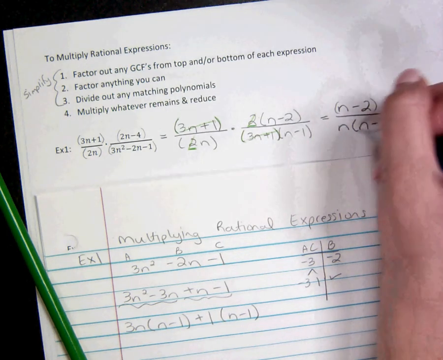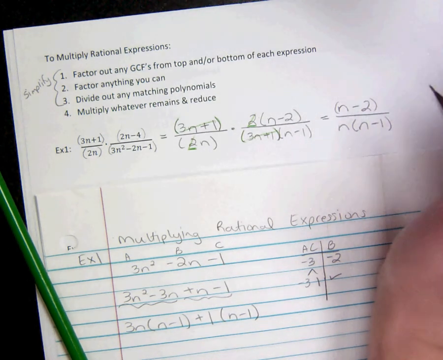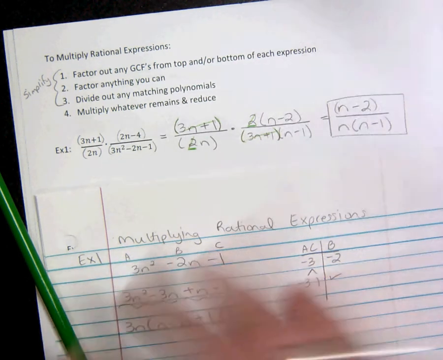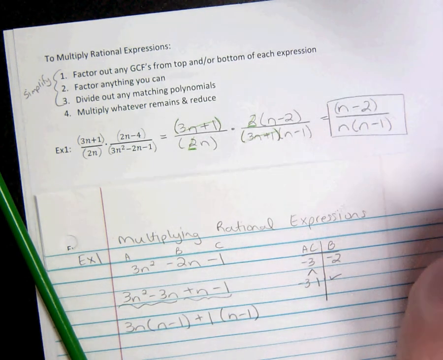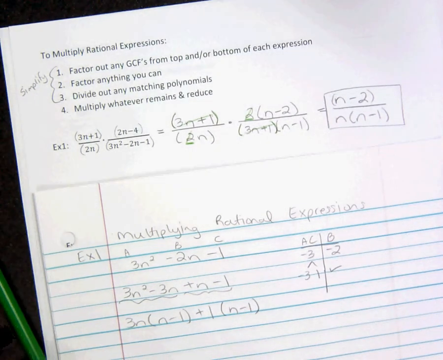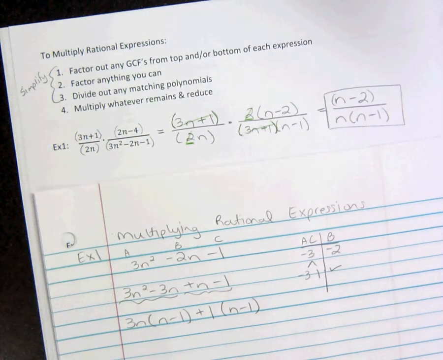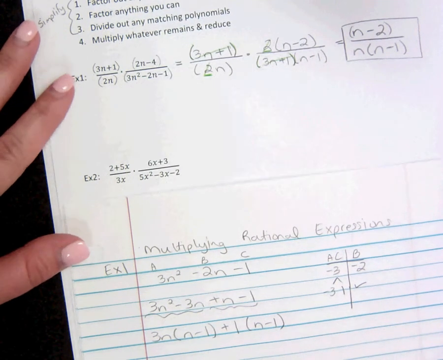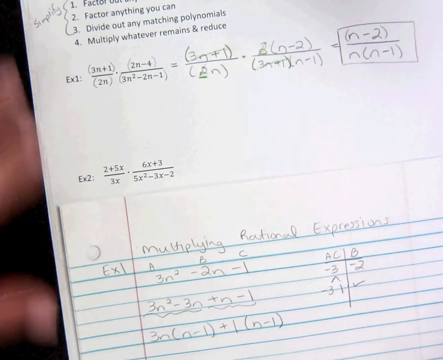And you don't need to multiply that back in, leave it separate. You need to see all your pieces. For what you use this for in college algebra, you have to see all your pieces. So that's how you write your final answer. If you followed that one, I would pause the video and try example 2, see how you do, and then we'll go through that one.